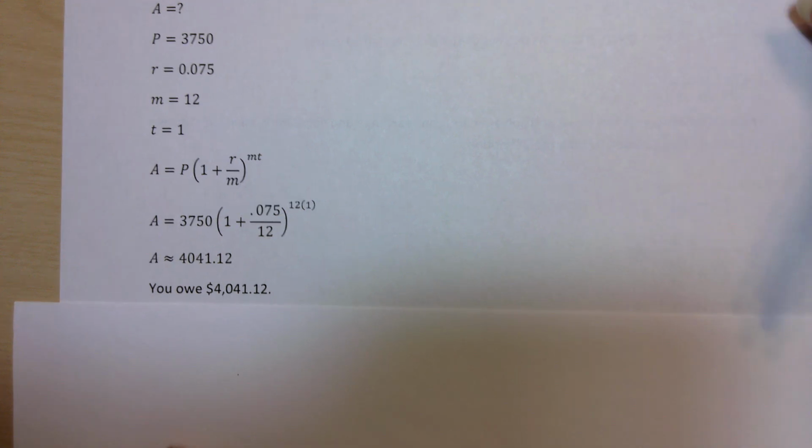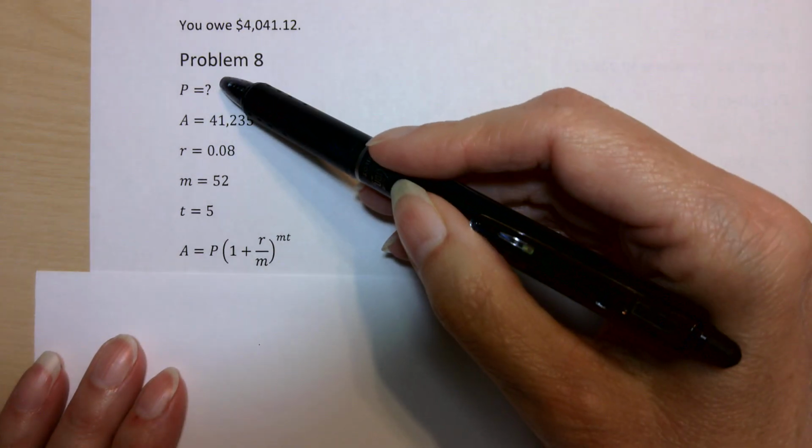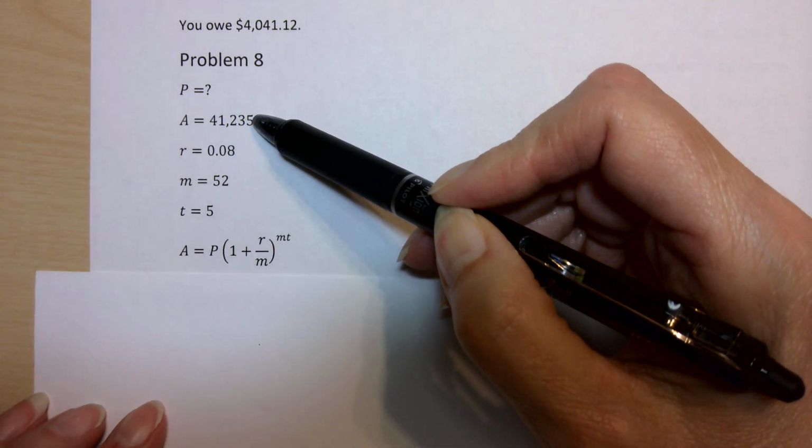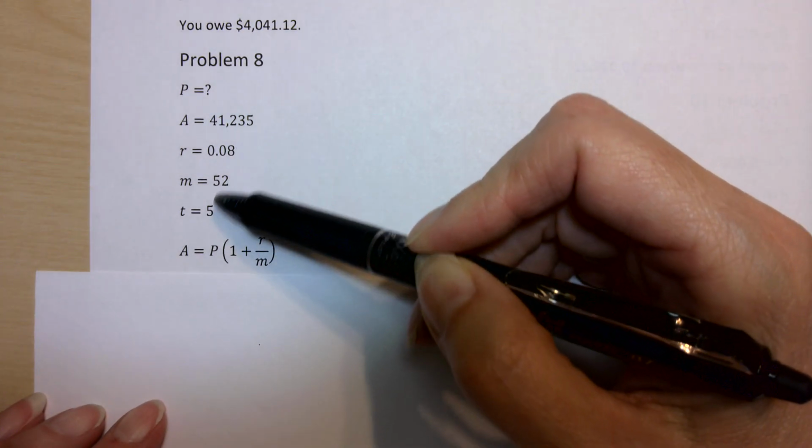All right, going on to problem 8, it says to find the amount invested if the balance is $41,235 on an investment made at 8% compounded weekly, 5 years. Okay, find the amount invested. That's the beginning amount. The balance, the $41,000 amount, that's the ending amount. So make sure you understand the problem before you try to solve it. So we do not know where we start, but we know the balance where we end. It's 8% weekly compounding, 5 years.